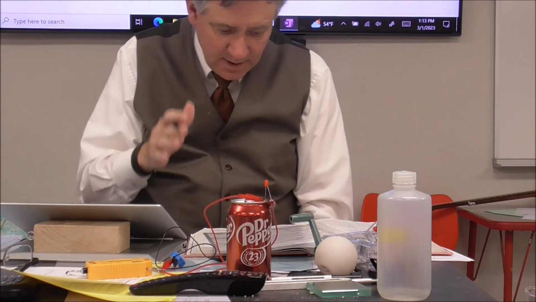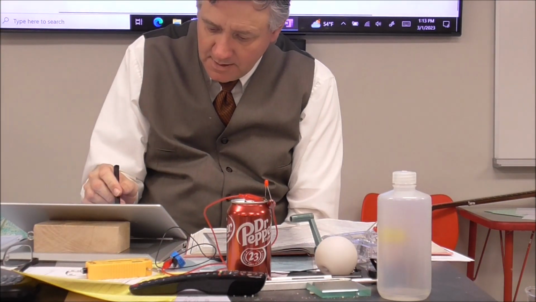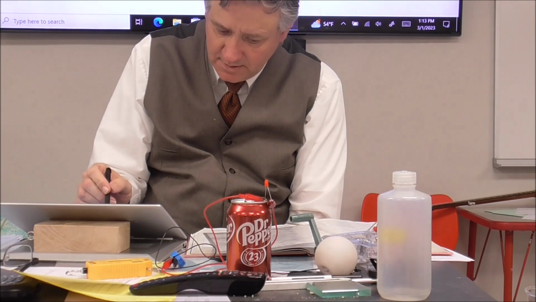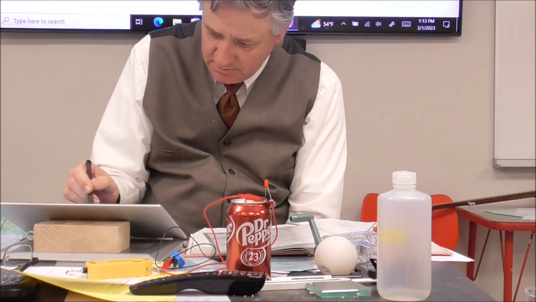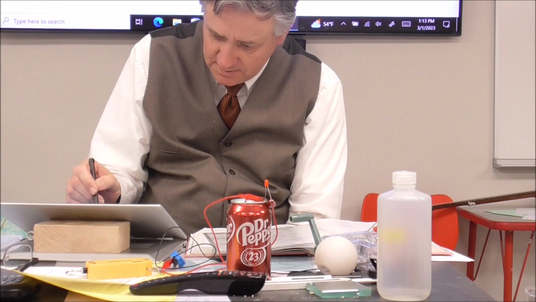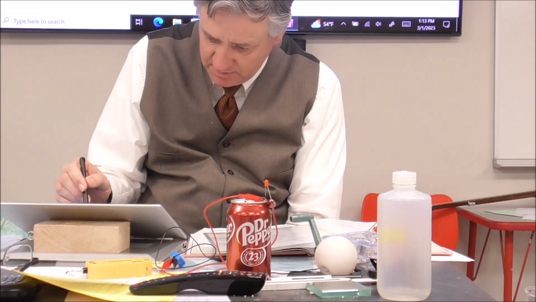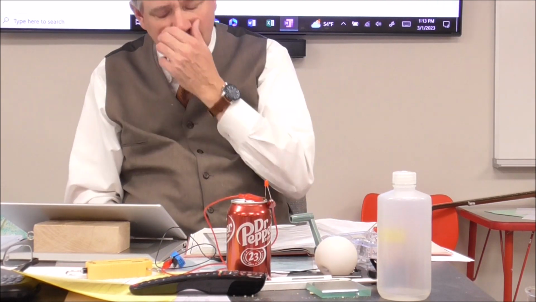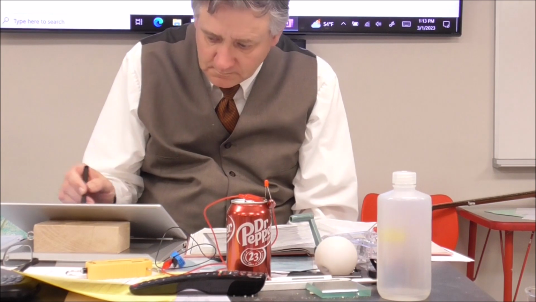So on number 60, if you need this particular equation, I will give this to you on the test. It's epsilon naught, which is the vacuum permittivity constant, over area. So Q is going to be the charge on the plates.